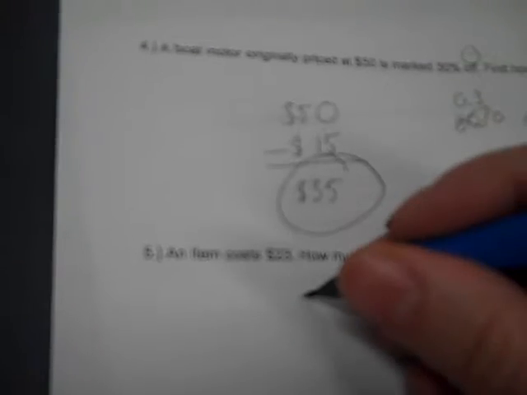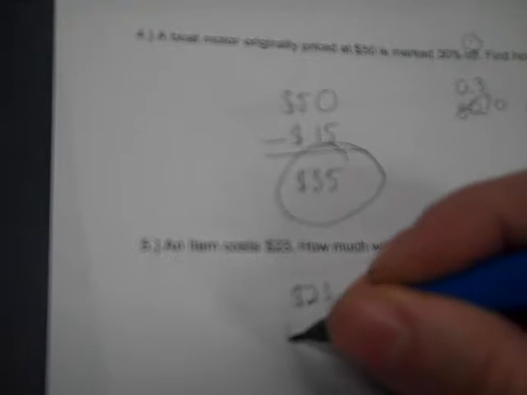Okay, next one. An item costs $23. How much will I have to pay with the sales tax? Sales tax is added, it's 6%. So again, it's the same thing I'm doing here. I take 23 plus, and I need to find what 6% of 23 is. So the process is the same.